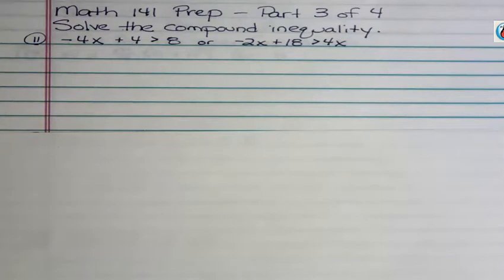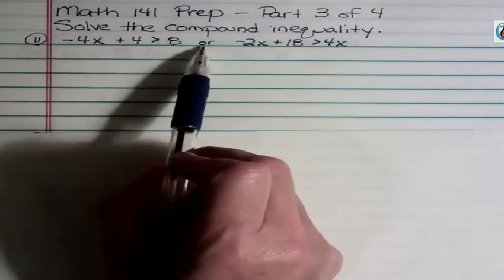Hello, I'm Carly McAvoy, and today I'm doing part 3 of the Math 141 prep. 141 is our pre-calculus class at South Puget Sound Community College. And so I wanted to show you how to solve a compound inequality. The compound inequality could be an or an and statement.